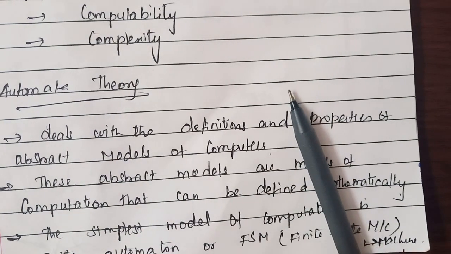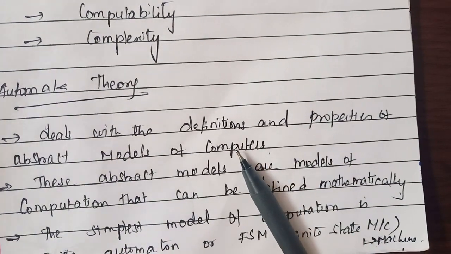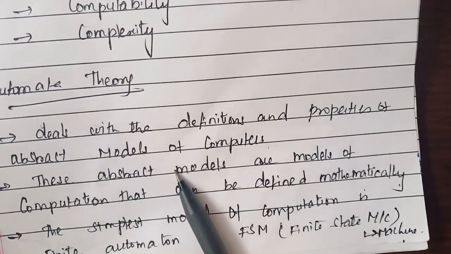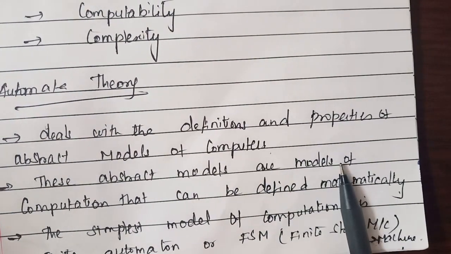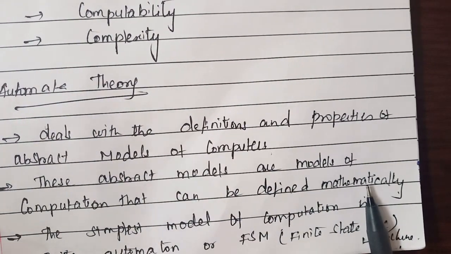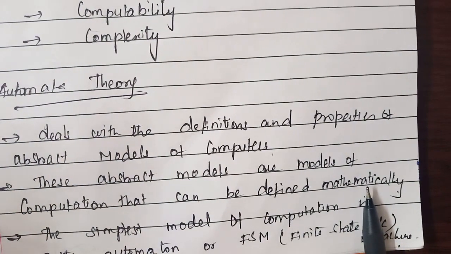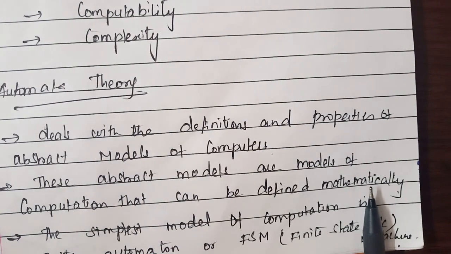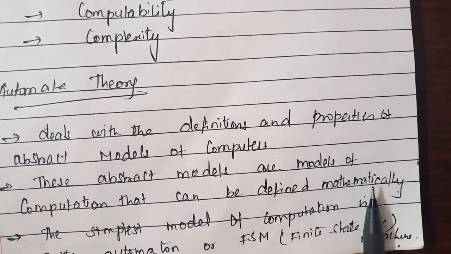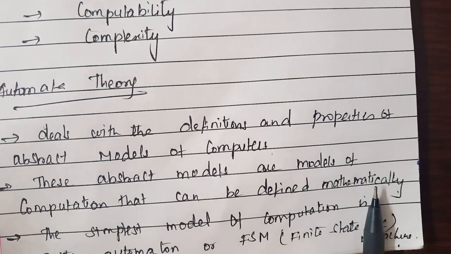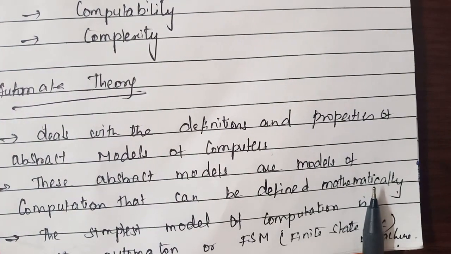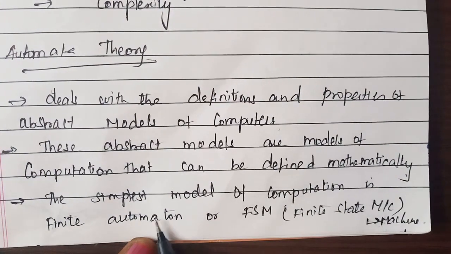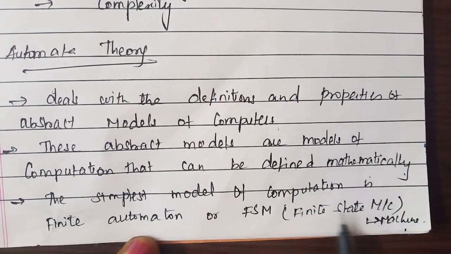Just now I told you what an abstract model of a machine is. These abstract models are models of computation that can be defined mathematically. They are not an original computer system, but theoretically they can be an abstract system, and you provide an input to the system and get an output. The simplest model of computation is the finite automaton, or finite state machine.